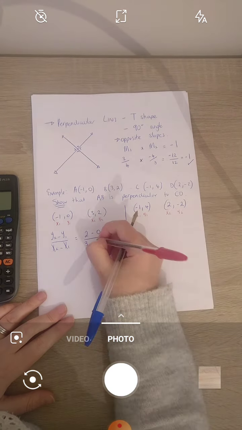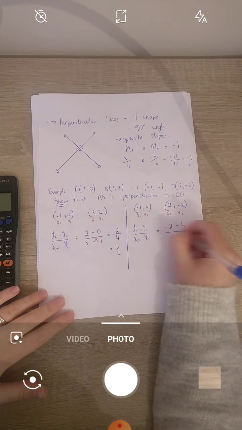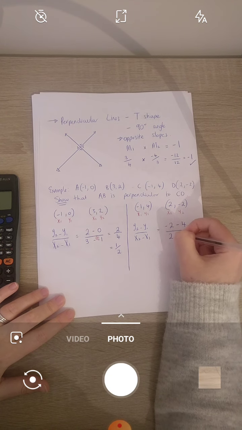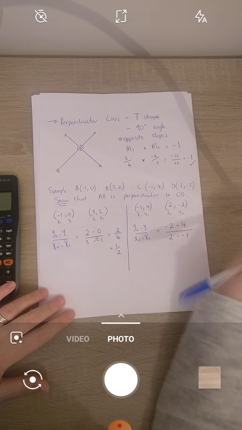On the other side, we have our points labelled and subbing into our formula y2 minus y1 over x2 minus x1. So y2 is -2, minus y1 is -4, over x2 is 2, minus x1 is -1.